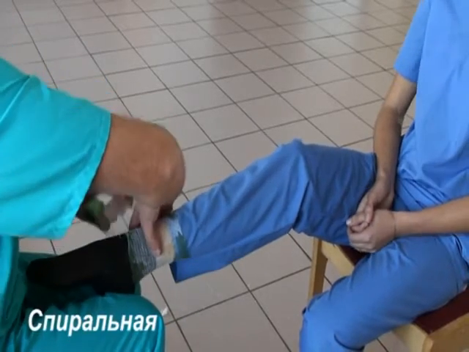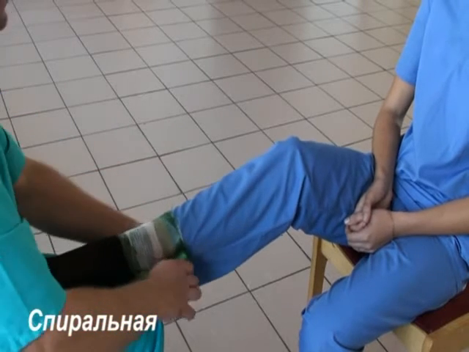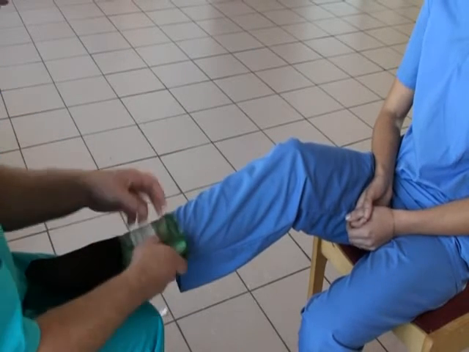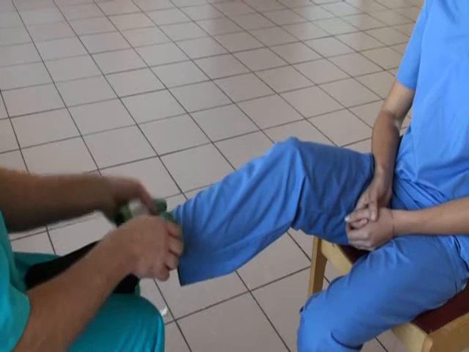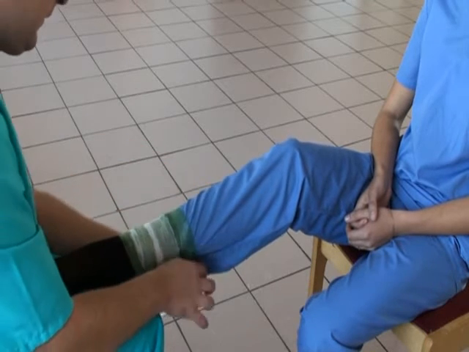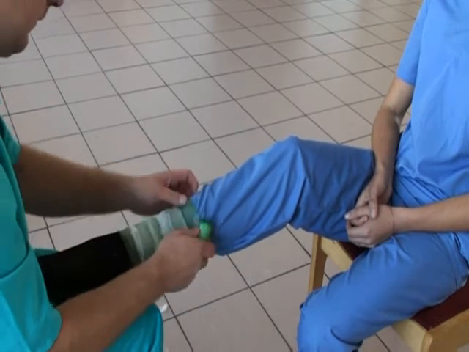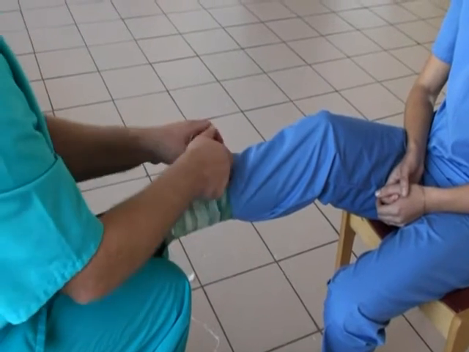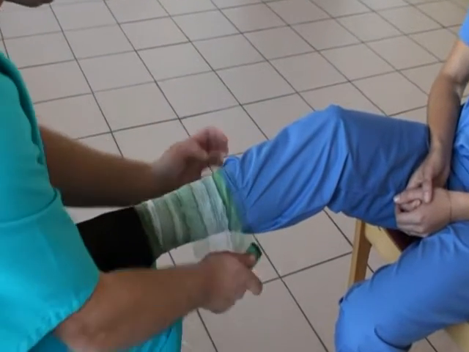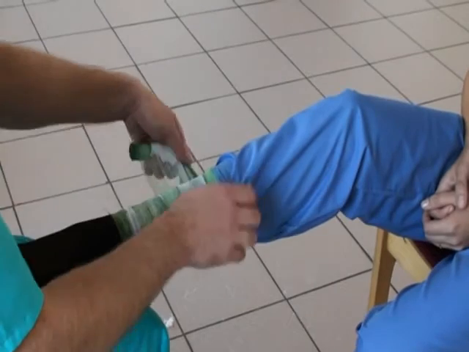Spiral bandage. It is applied to cover big wounds on the trunk and limbs. It begins with circular turns above and below the injury area, and then the turns are applied spirally, overlapping the preceding one by 2/3 the width of the bandage.